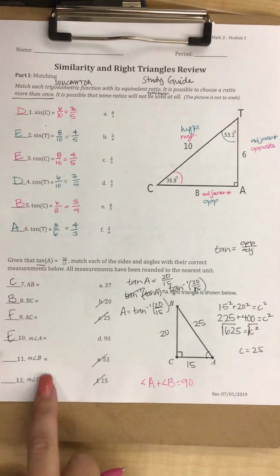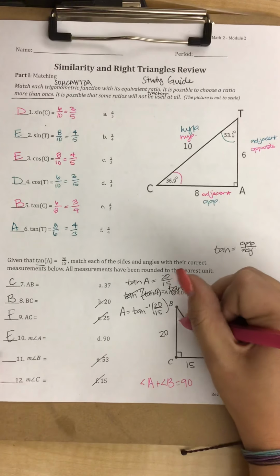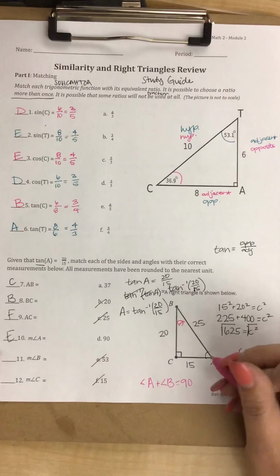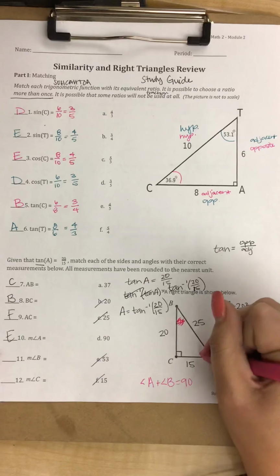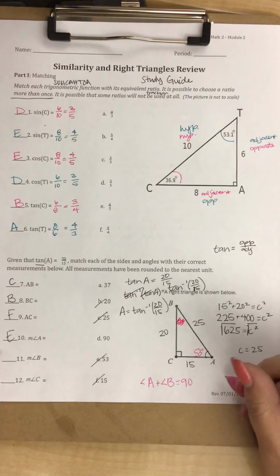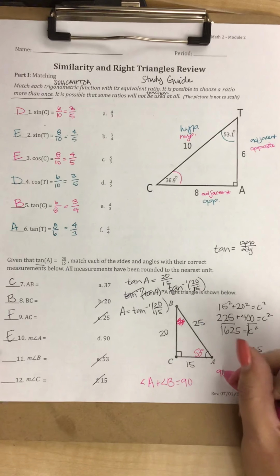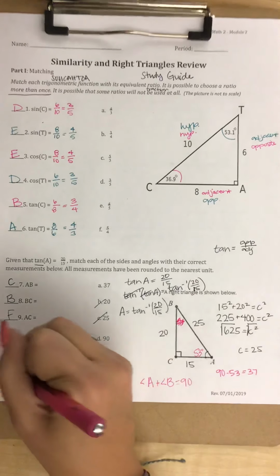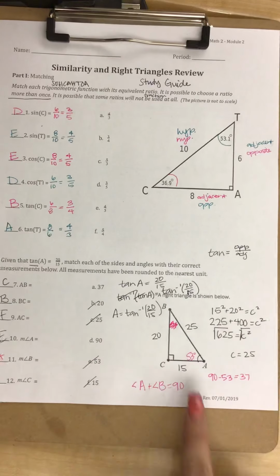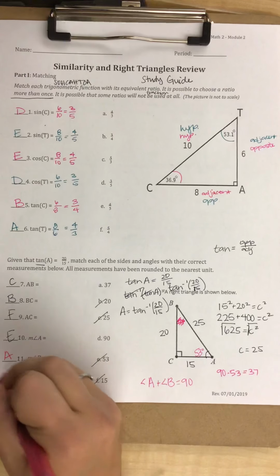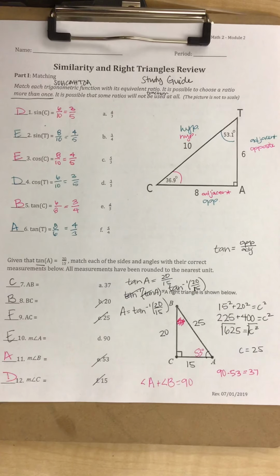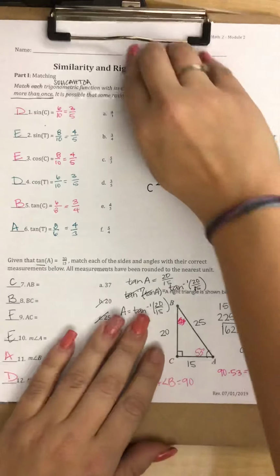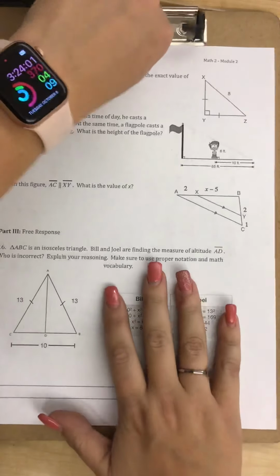So if A is 53, then B is 90 minus 53, which is 37. Answer choice A. And lastly, angle C is 90 degrees. Please, please, please do not miss that problem. Or I will lose my mind on you, like I did today.